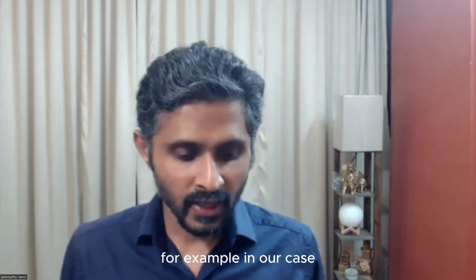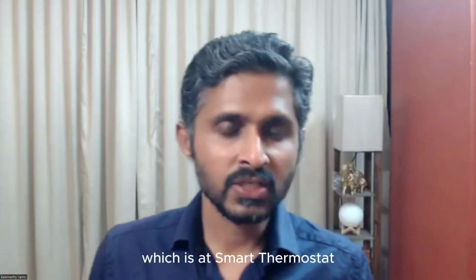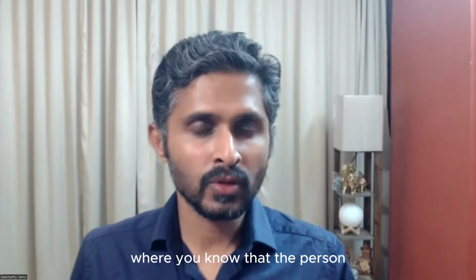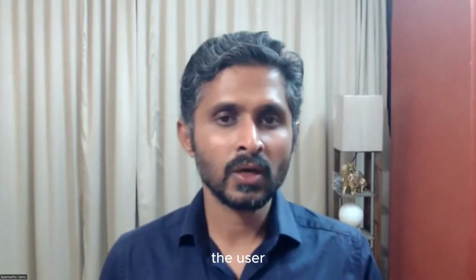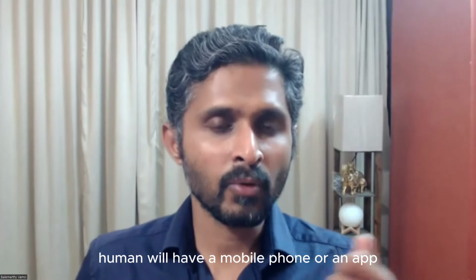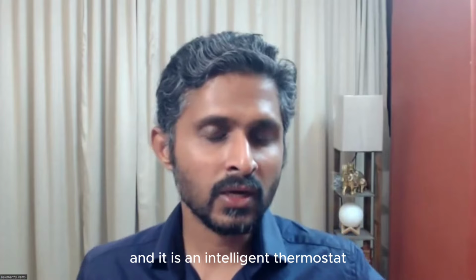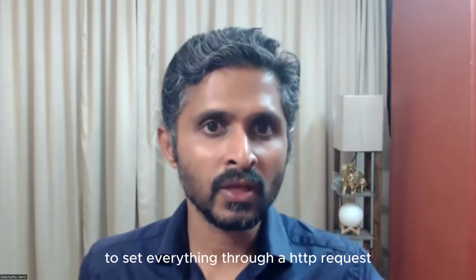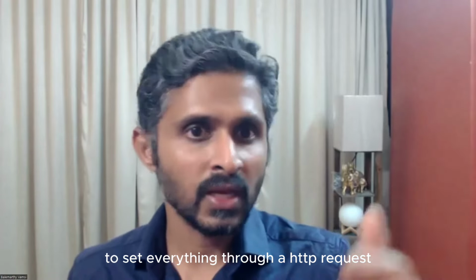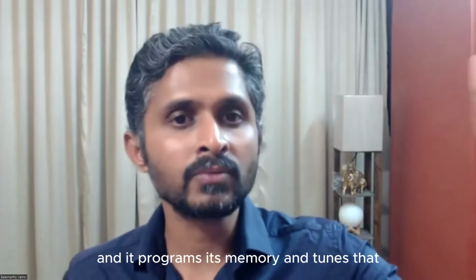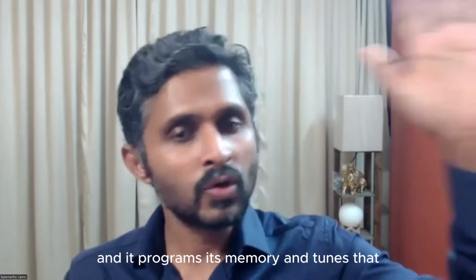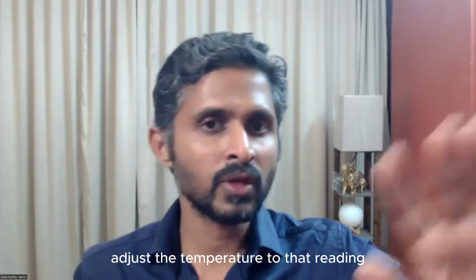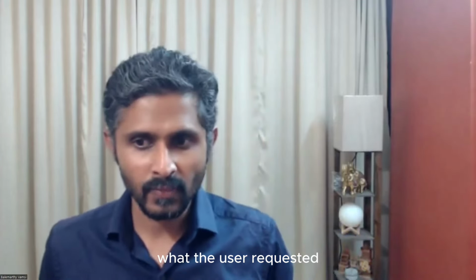For example, in our case, which is a smart thermostat, the person, the human user, will have a mobile phone or an app, and there is an intelligent thermostat. You can send the settings, the temperature to set, everything through an HTTP request. It reaches the thermostat and programs its memory, and adjusts the temperature to the reading that the user requested.